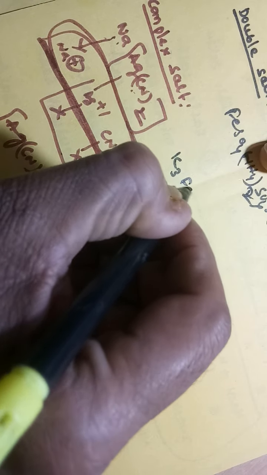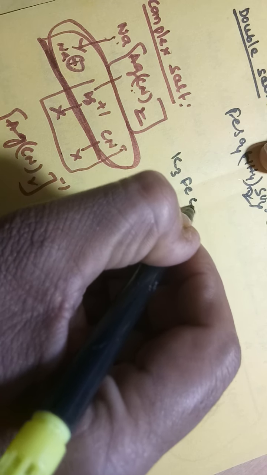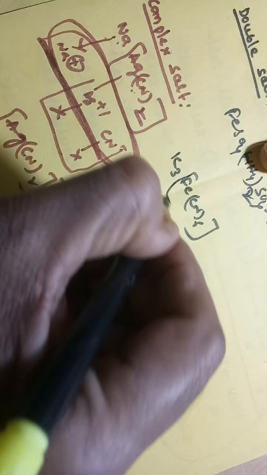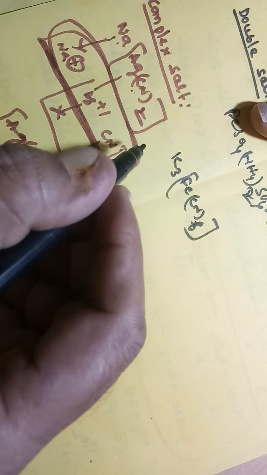A salt which will not give the characteristic ion tests is said to be a complex salt. Examples are potassium ferrocyanide and potassium ferricyanide, K3[Fe(CN)6].